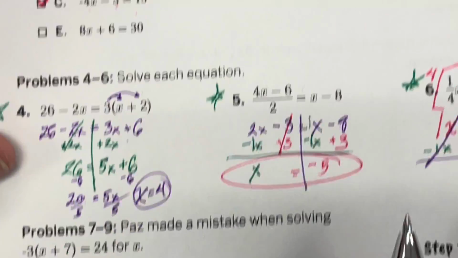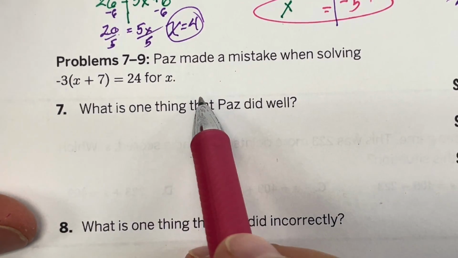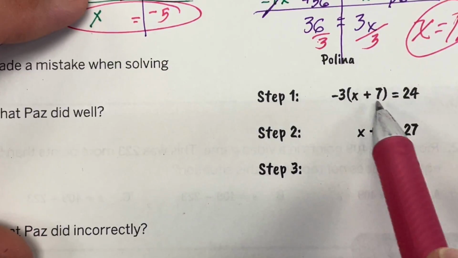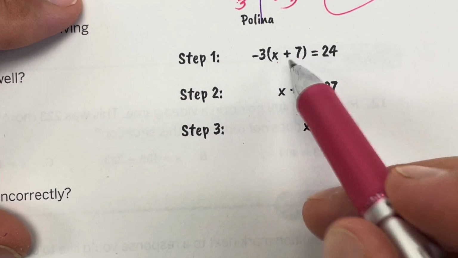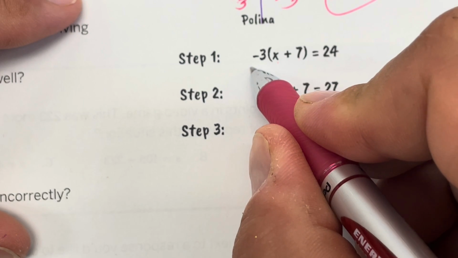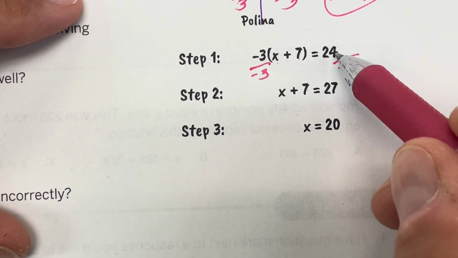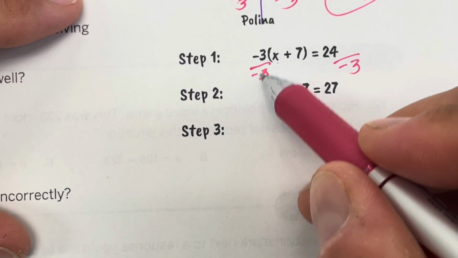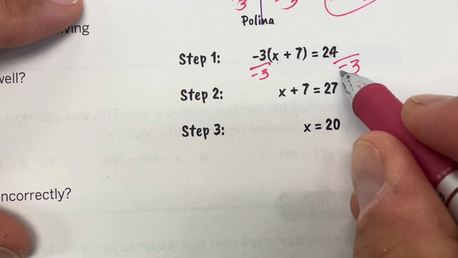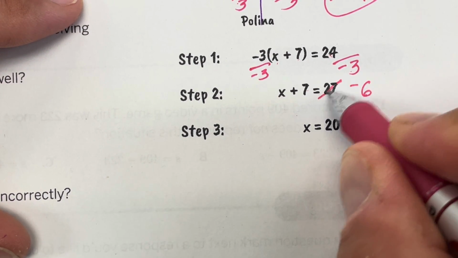All right. Paz made a mistake when solving this equation. What's their mistake? We've got their work here. If this is the same, then what they must have done is divide by -3 on both sides, but they didn't. What they did was add 3 by accident, but they should have divided by -3. 24 divided by -3, what's that? That'd be a -6 they should have gotten here.